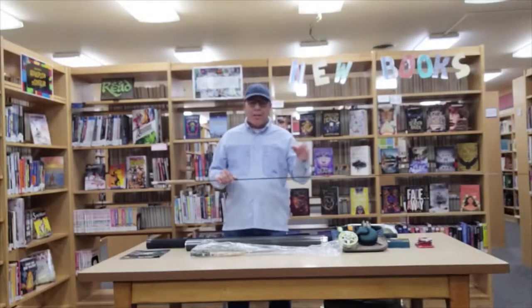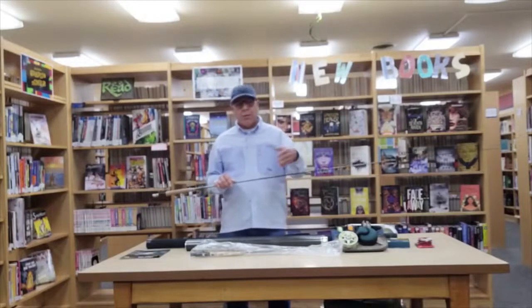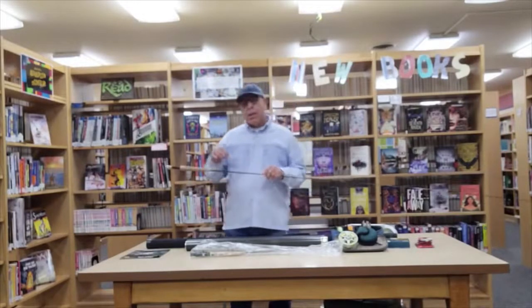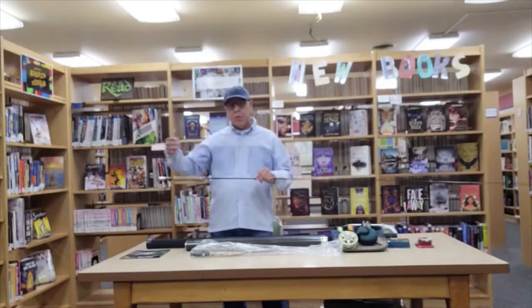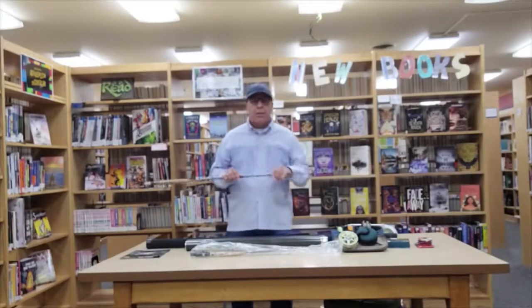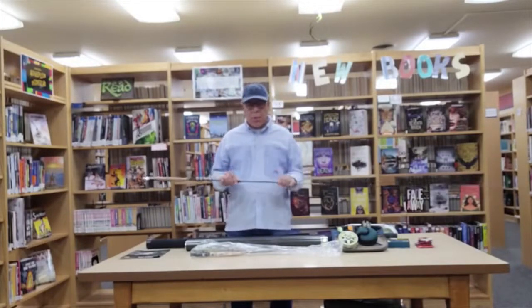7-foot fly rods, think of it this way: smaller rod, smaller stream, different kind of casting. Longer rods, bigger stream, different kind of casting. 8 and 9-foot rods would be in the middle, and we'll talk more about that in a minute.